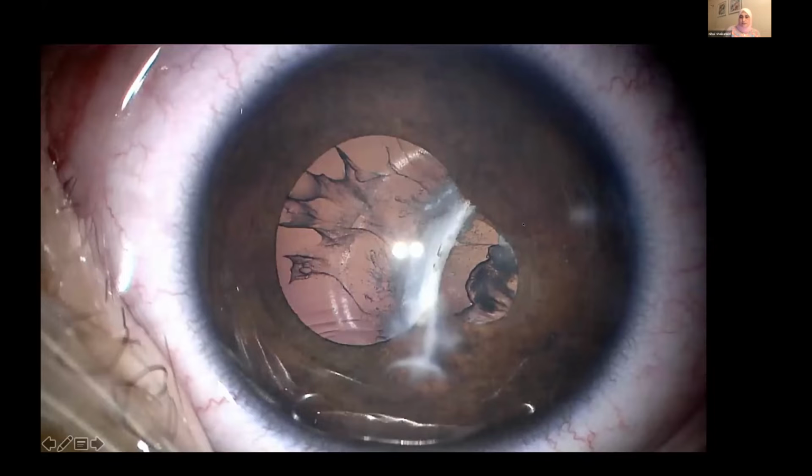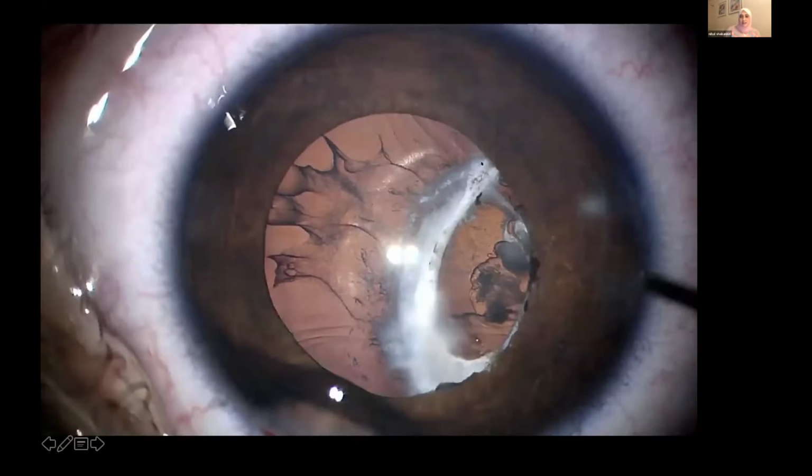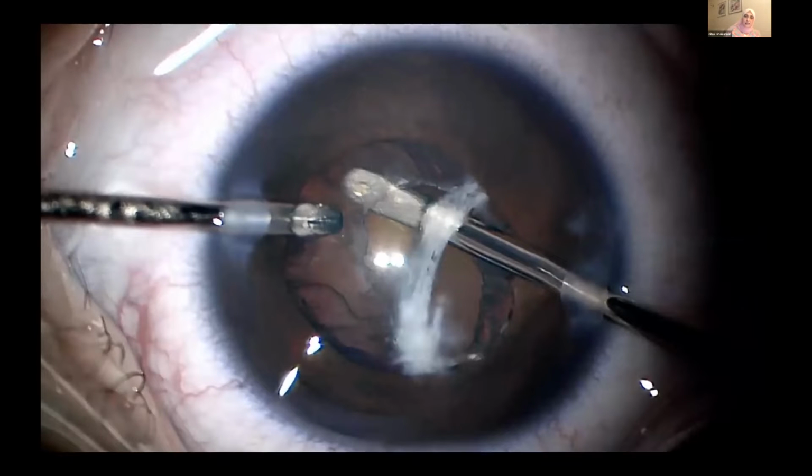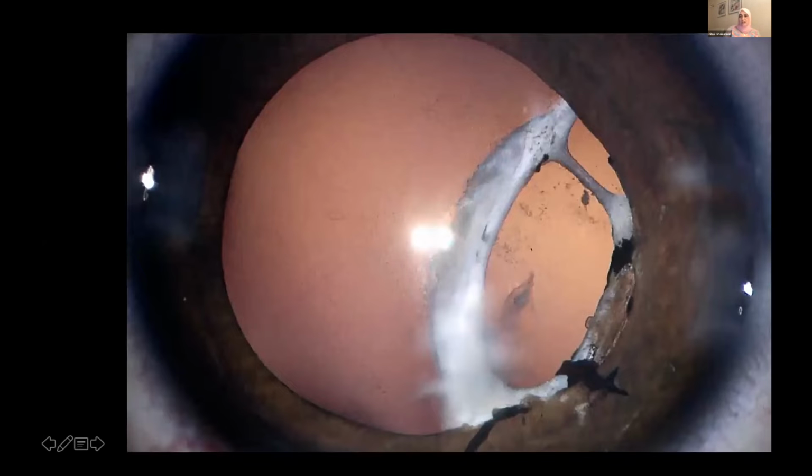Sometimes with a peripheral defect like this, you can see the whole edge of the defect. It's a sort of paracentral defect in the anterior capsule. How to deal with it? We first inject viscoelastic inside the capsular bag in order to facilitate aspiration of the remnants of the cortex. And we have here the defect with a fibrotic edge.